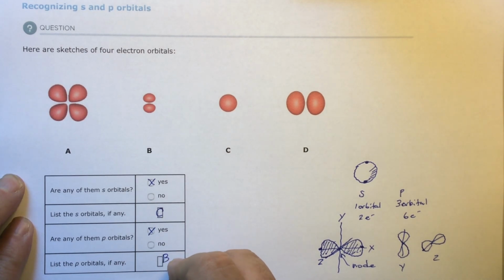and the D. Okay, I hope you're learning.